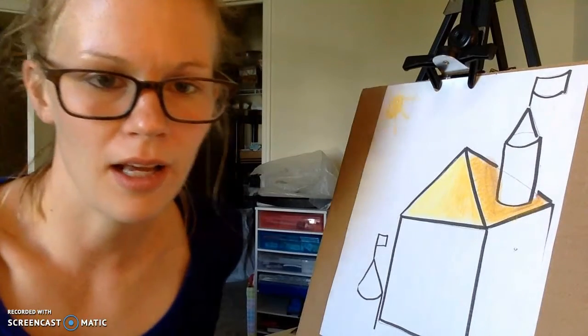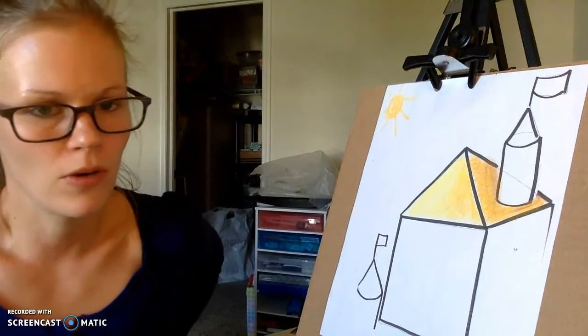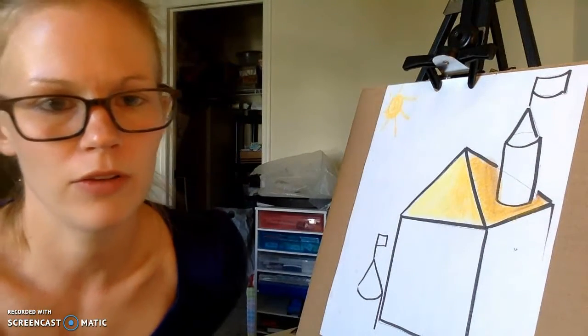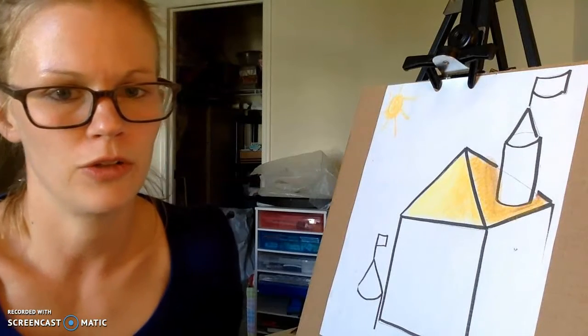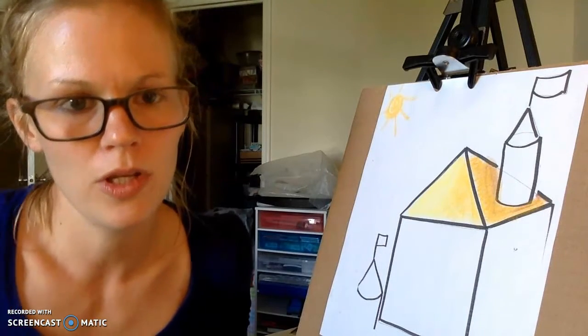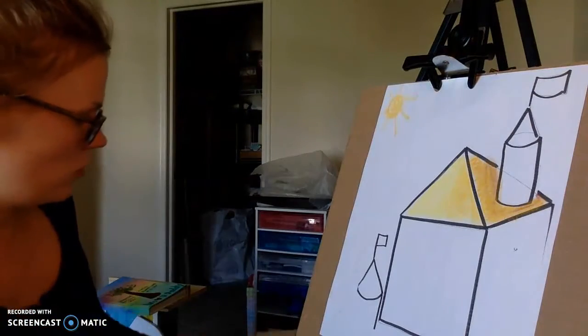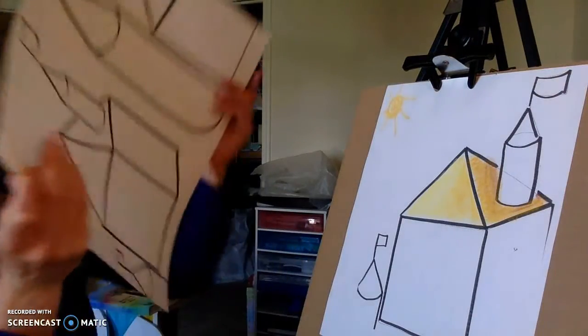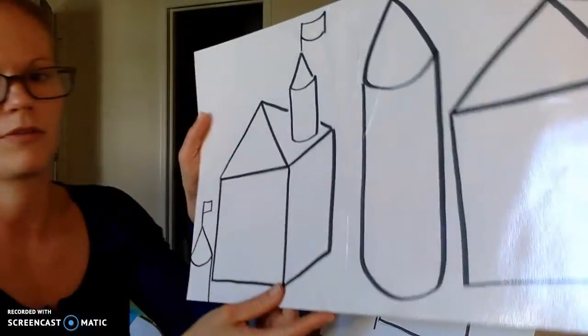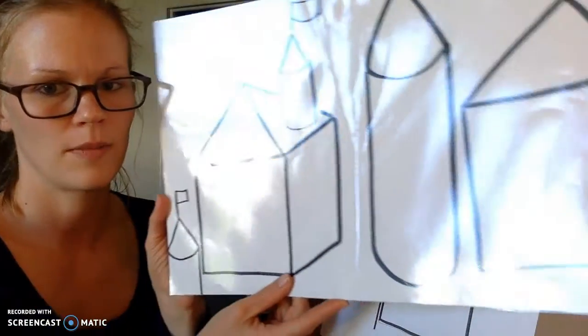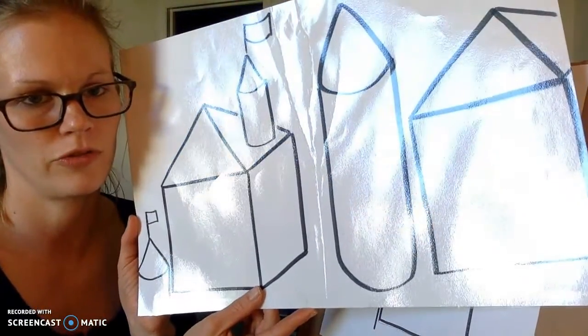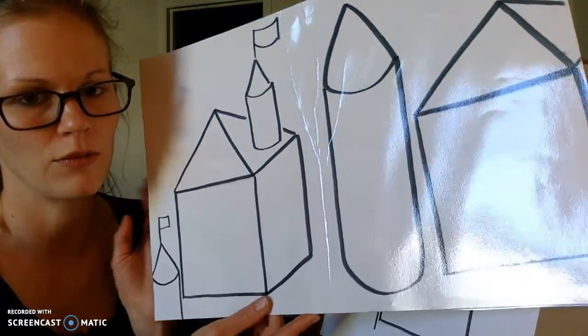Hey everybody, here I'm going to demo how to use value to color in your three-dimensional shapes. So you should have drawn a few three-dimensional shapes to create a scene or some buildings of some sort, something like this. You want to draw your 3D shapes big so you have room for shading.